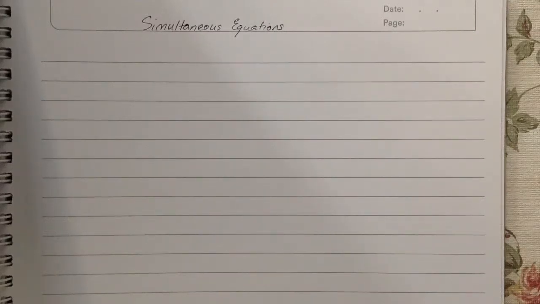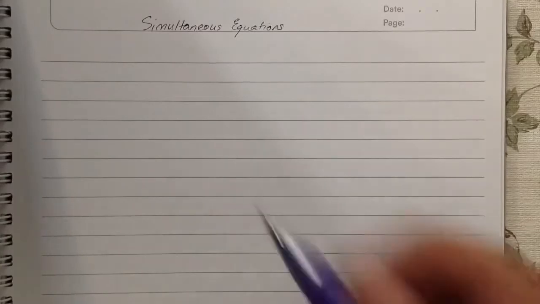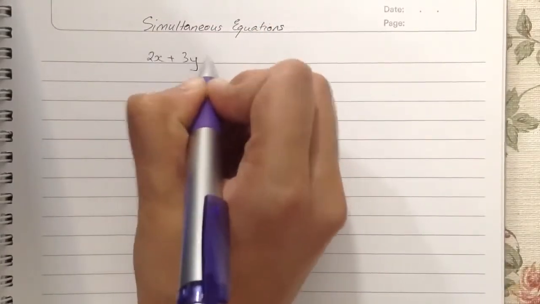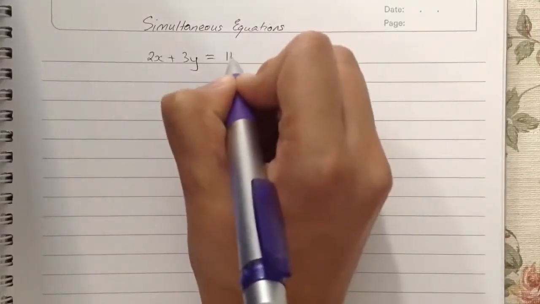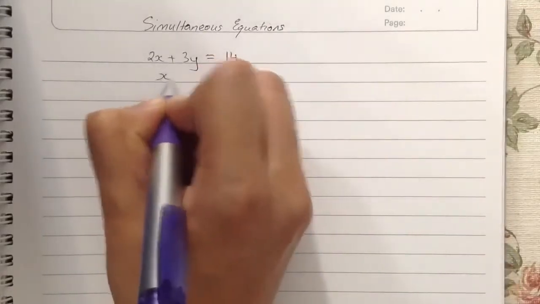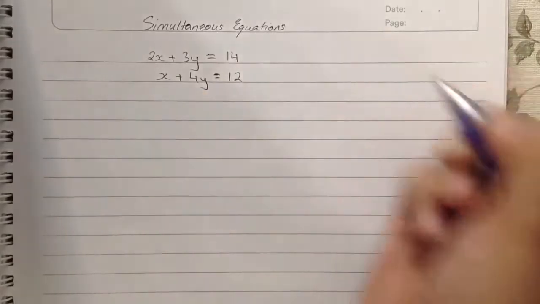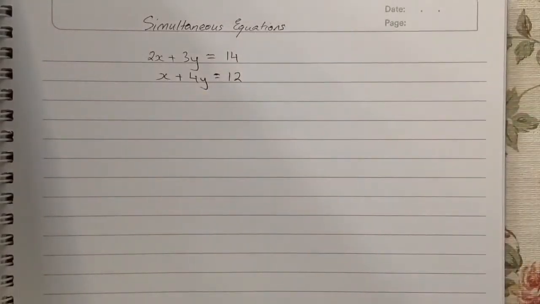In this video, we're going to look at how to solve simultaneous equations. Simultaneous equations consist of two equations, each with two unknowns. For example, we can have 2x plus 3y equals 14 and x plus 4y equals 12. Now, the thing to note is we cannot solve these equations individually because they have two unknowns.